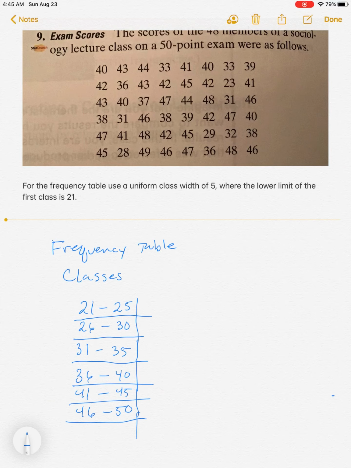So that is what my frequency table starts at. We know what these are, and you can label them as such. Sometimes they put classes, but it's most likely better to say score on the exam, right?